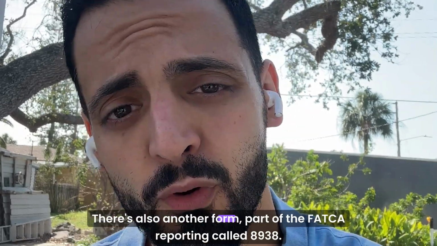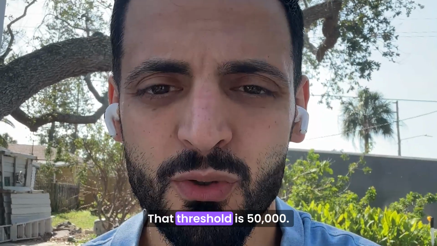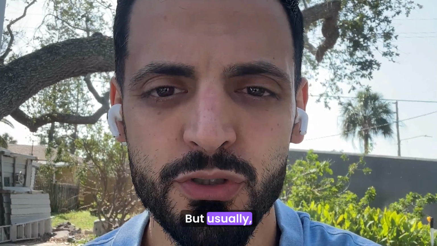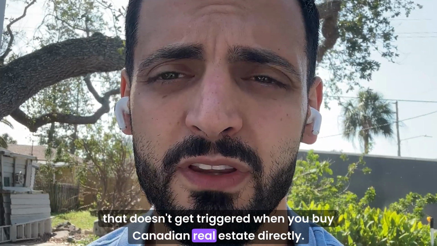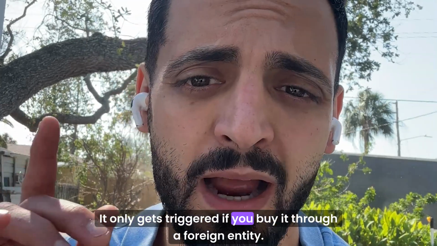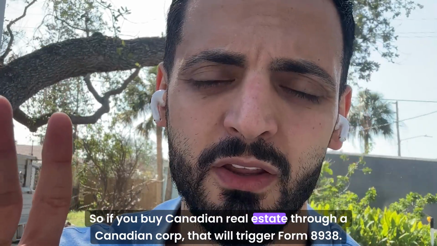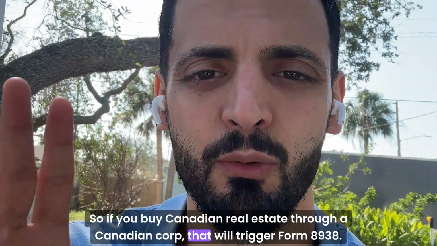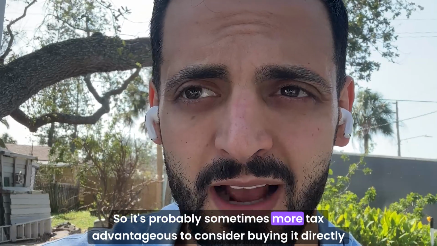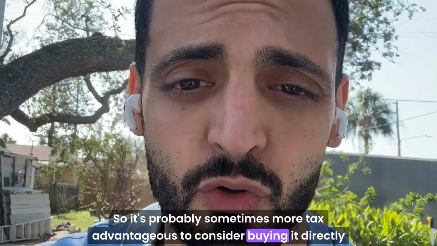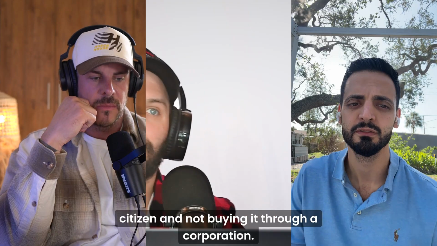There's also another form, part of the FATCA reporting, called Form 8938. That threshold is 50,000, but usually that doesn't get triggered when you buy Canadian real estate directly. It only gets triggered if you buy it through a foreign entity. So if you buy Canadian real estate through a Canadian corp, that will trigger Form 8938. So it's probably sometimes more tax advantageous to consider buying it directly as a U.S. citizen and not buying it through a corporation.